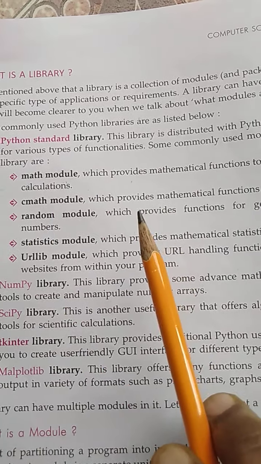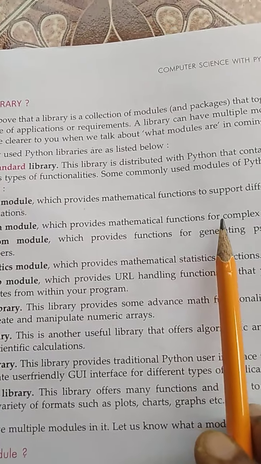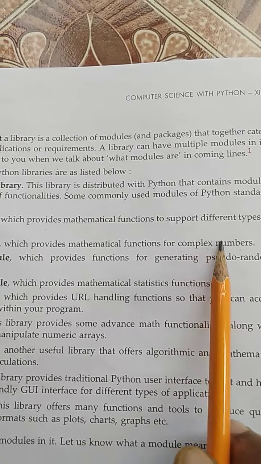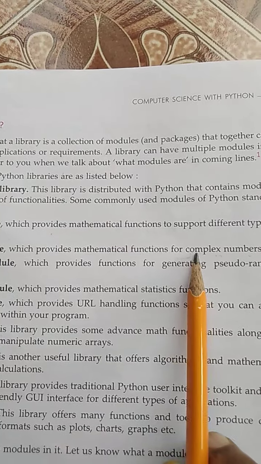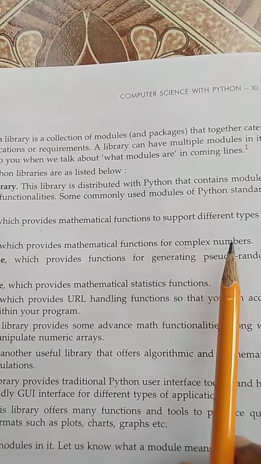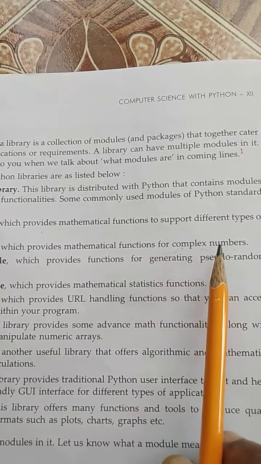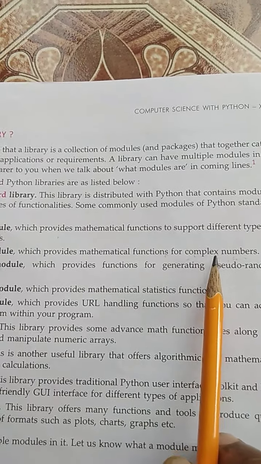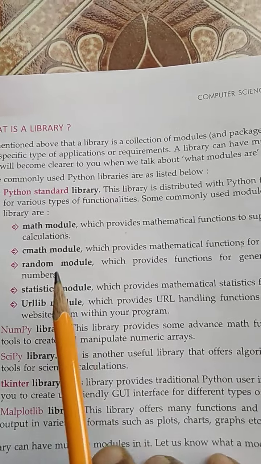This is the cmath module, which provides mathematical functions for complex numbers. You know the complex number 2 plus 3j. The 2 is called the real number, then plus 3j, the j-related number, is called the imaginary number. So a complex number has a real and an imaginary part. The functions related to complex numbers are in the cmath module.